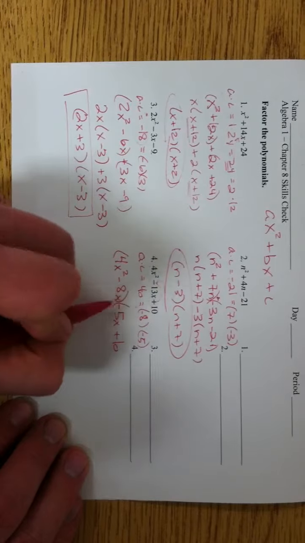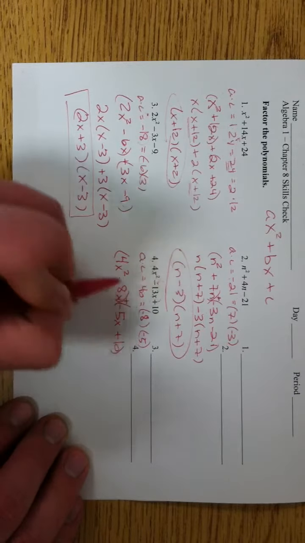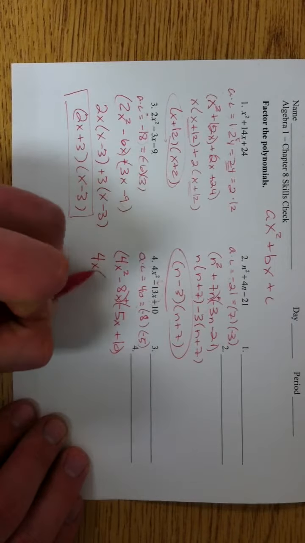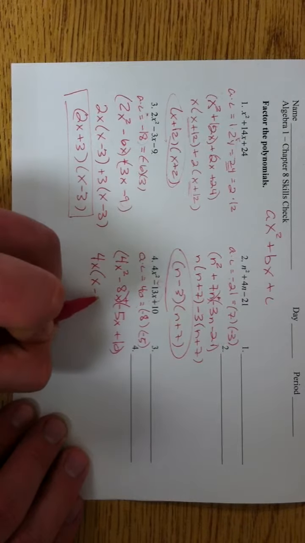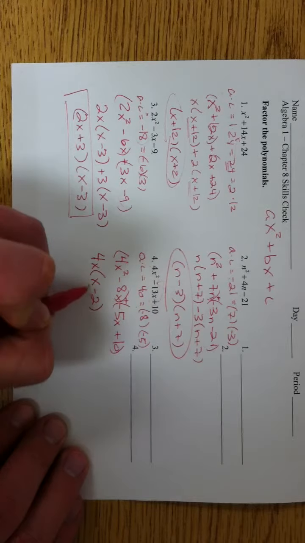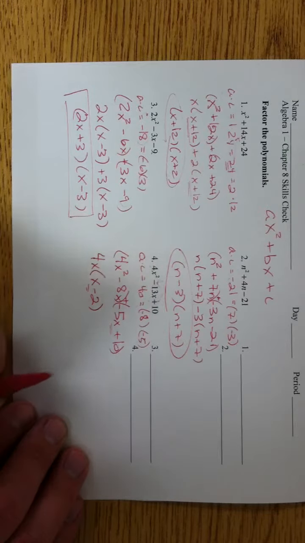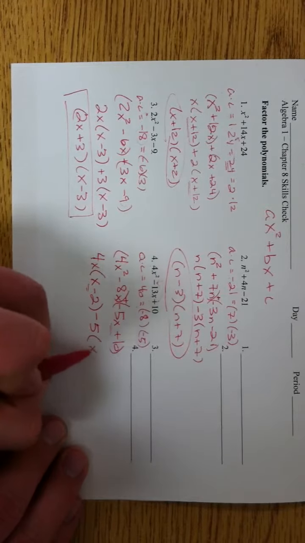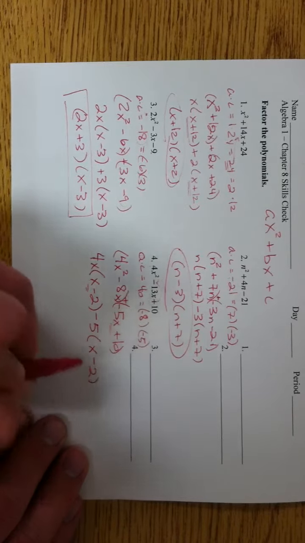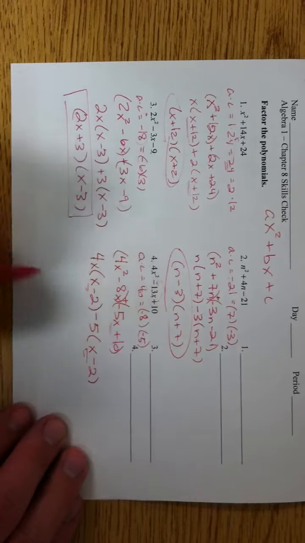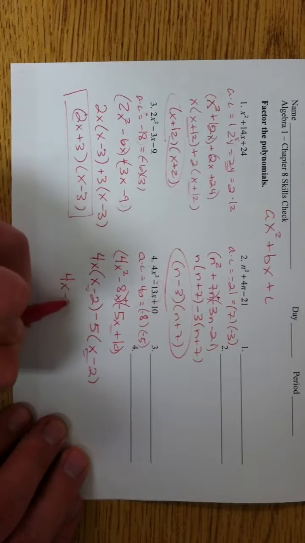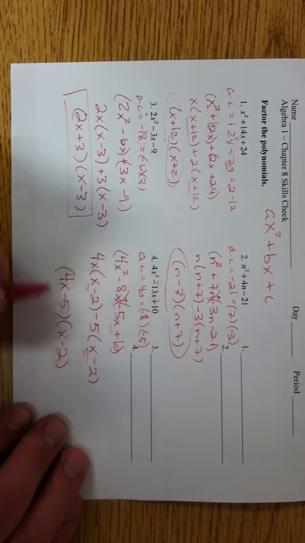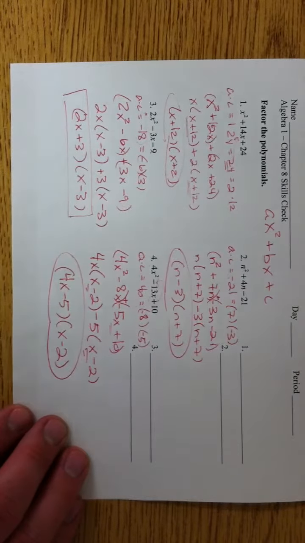Go through and do your grouping. Notice again, I'm grouping that negative sign with my negative 5x. Greatest common factor of my first parentheses is 4x. I'm going to be left with x minus 2. So this is what I should be looking for in this parentheses after I pull out the greatest common factor. That's why I'm doing negative 5, because I want x minus 2. Notice how these parentheses are the same. 4x minus 5, x minus 2. These are the correct answers for your quiz.